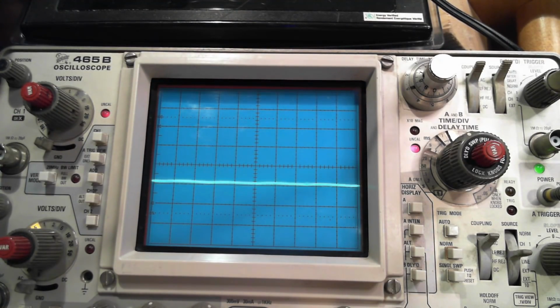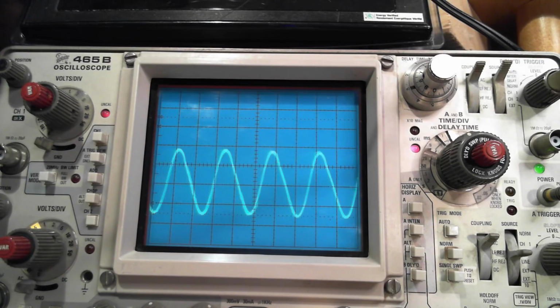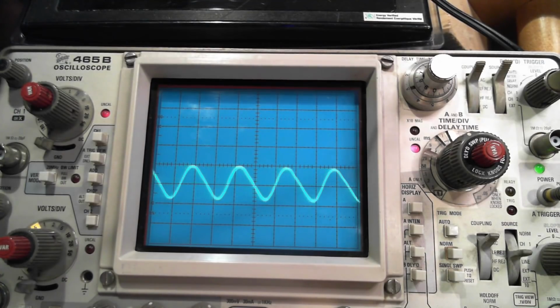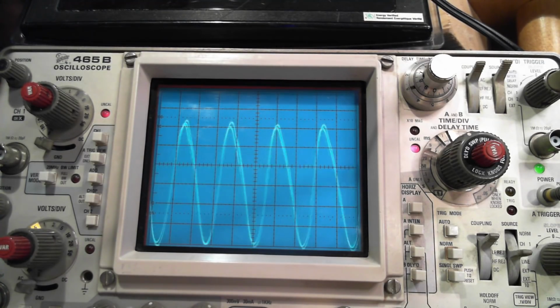Turn down the volume. There we are. Well, there's a lovely sine wave there. That's full volume, but I can crank more signal in from the signal generator. Let's give it all it's worth here. You see the AVC action happen there?